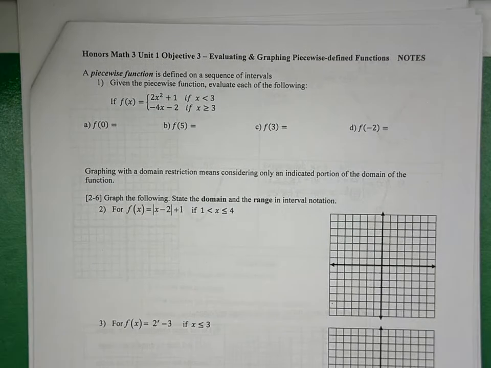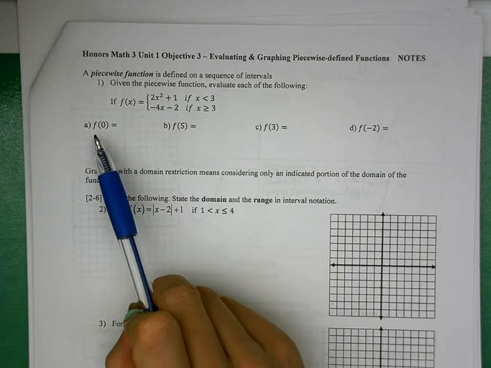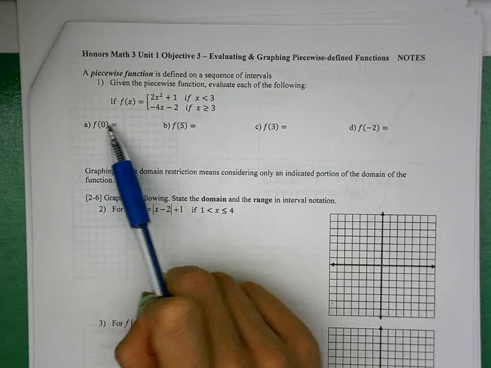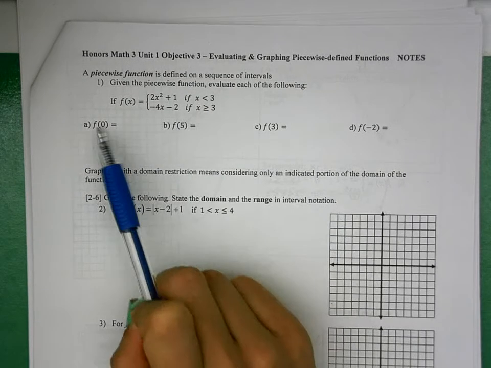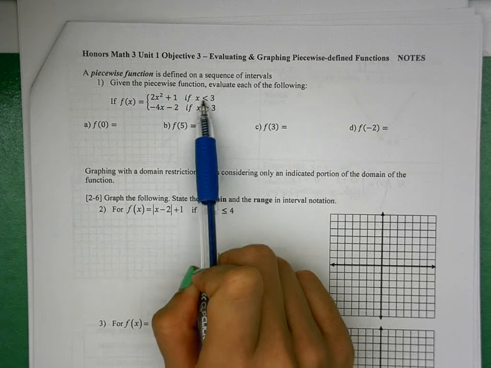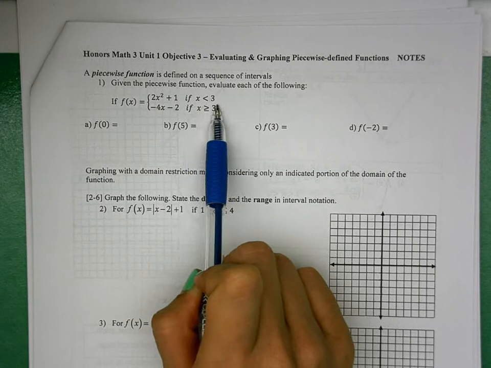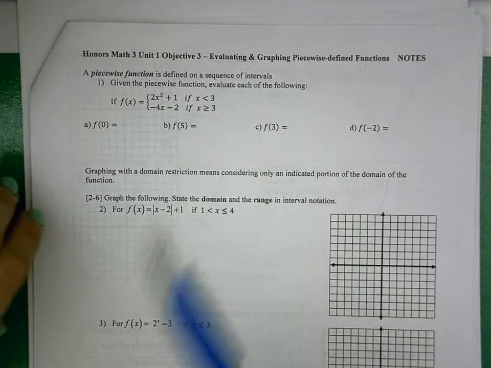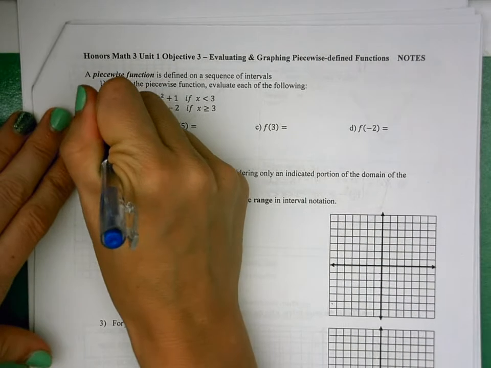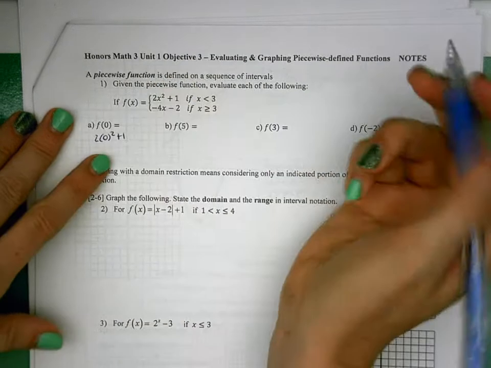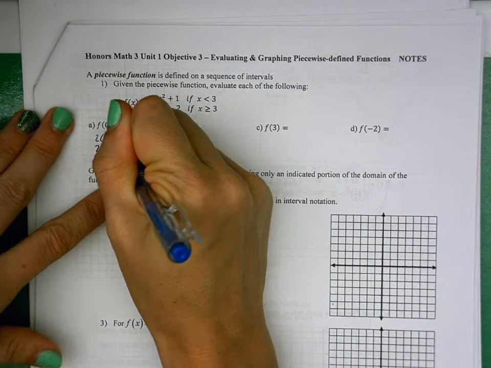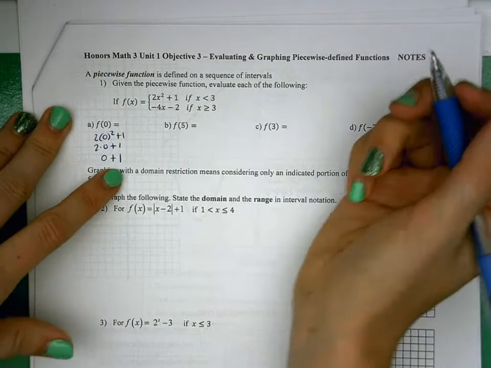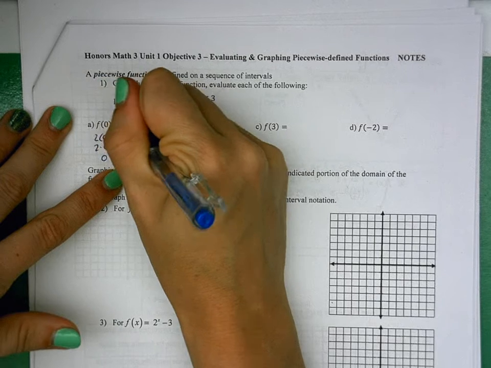To evaluate simply means to plug in. We just need to make sure we're careful where we plug in. So f of 0, x equals 0, which one of these inequalities would 0 work with? Well, it would work with the top one because 0 is less than 3. That tells me that I'm going to be plugging 0 into this top function. Okay, so here we go. 2 times 0 squared plus 1. 0 squared is 0, so we're 2 times 0 plus 1. 2 times 0 is 0, and 0 plus 1 is 1, so f of 0 is 1.